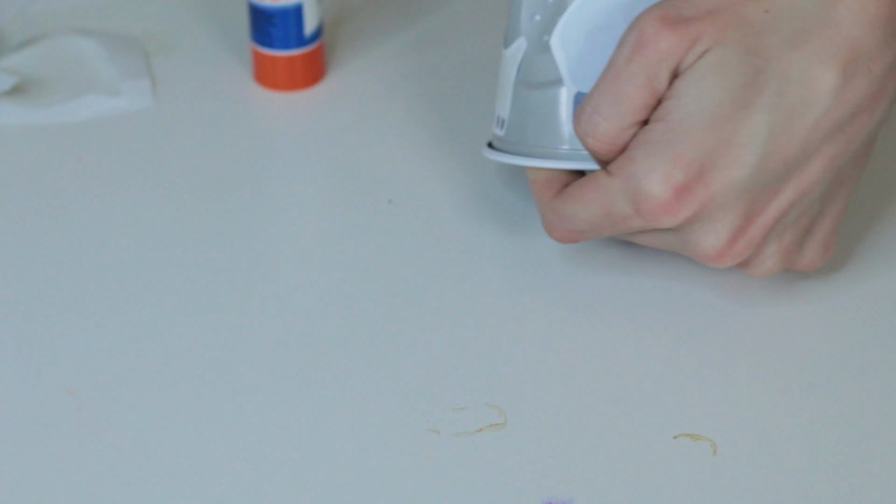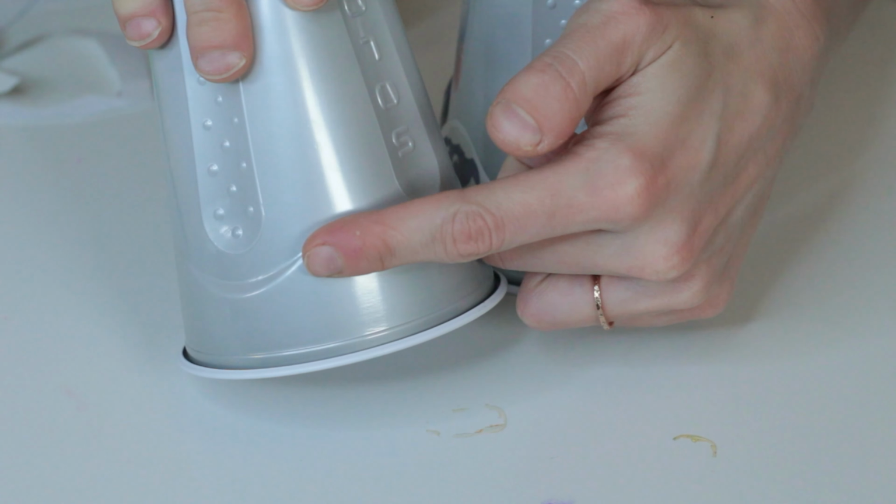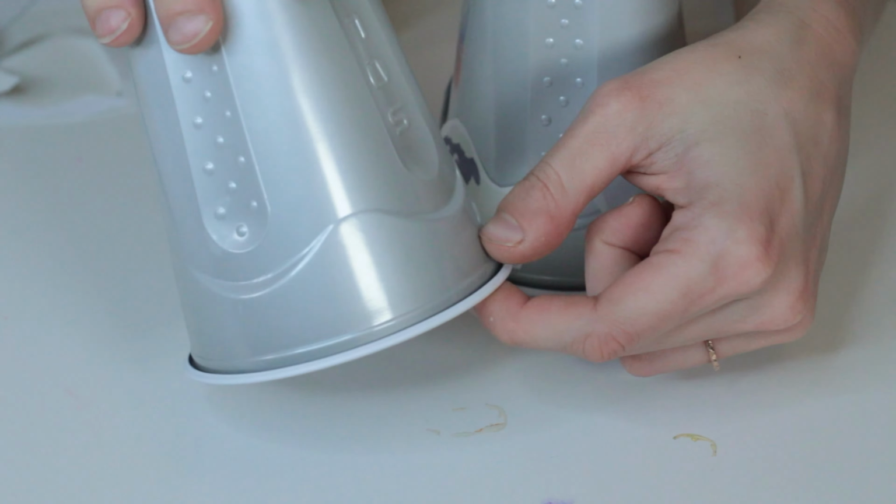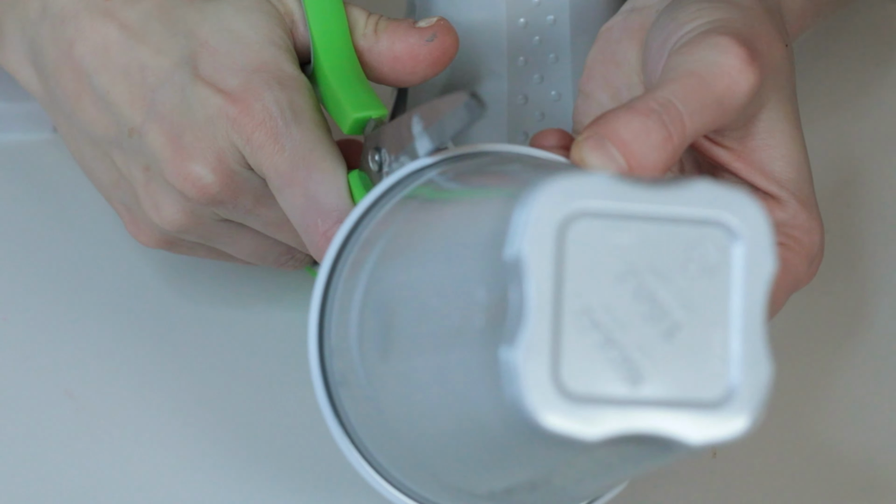Now what you're going to do is take your second cup and cut a window into it as big as your animals so that we can see them.